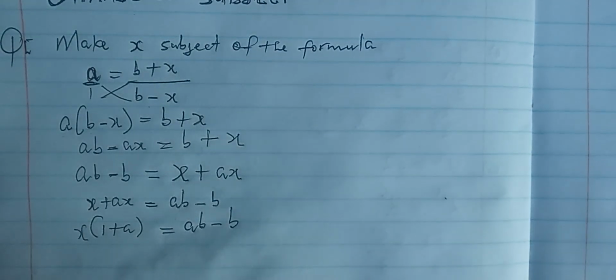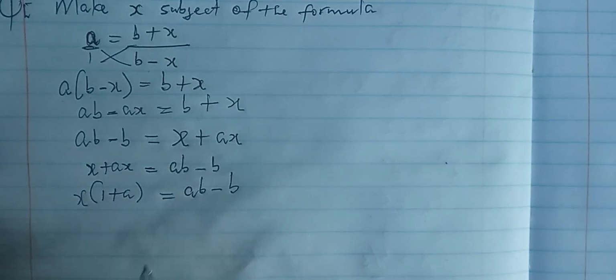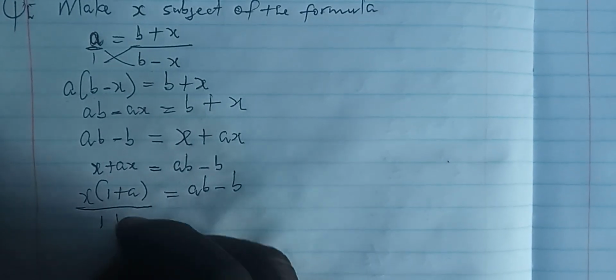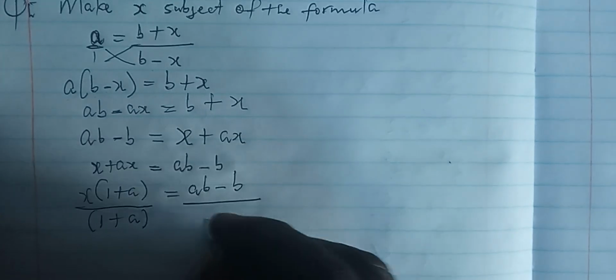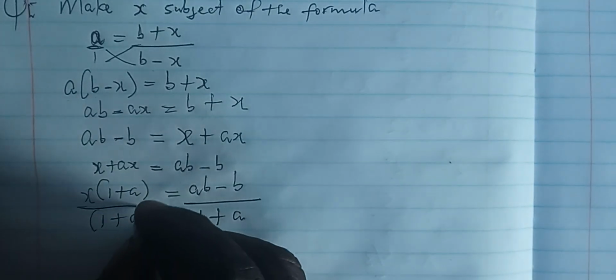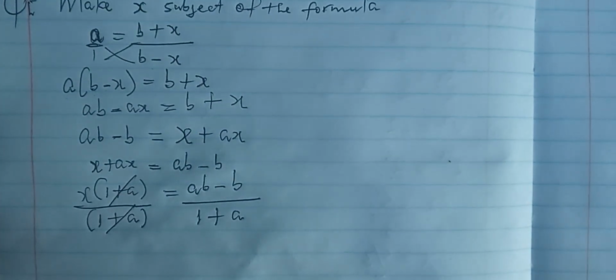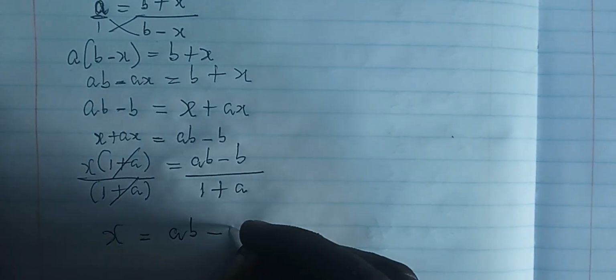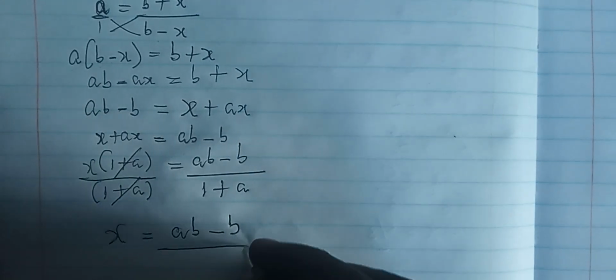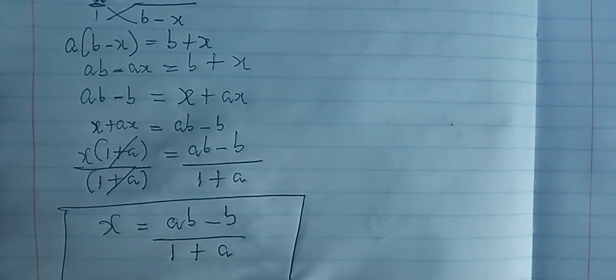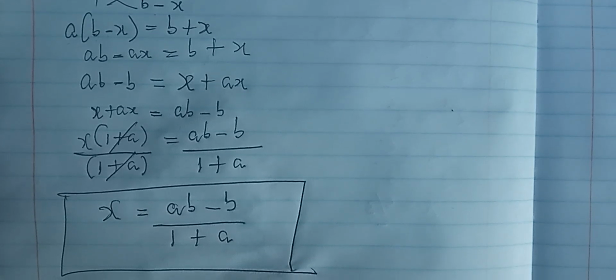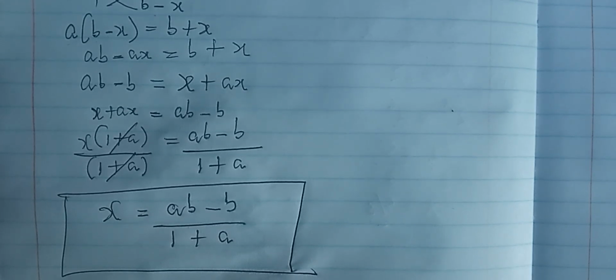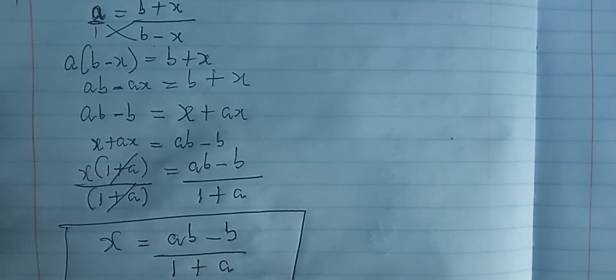So now after factoring out x out of this expression, we are going to divide both sides by 1 plus a, such that 1 plus a and 1 plus a will cancel each other, and x will be equal to ab minus b over 1 plus a. So this is the formula that we need. This is how we express x in terms of all other variables that are there, or this is how we make x subject of the formula.